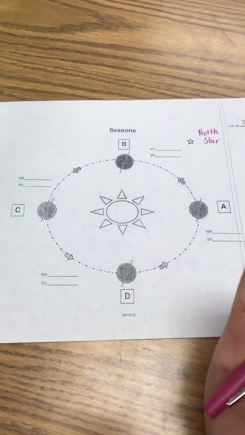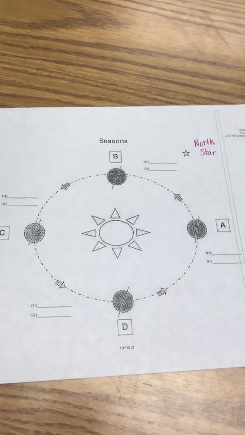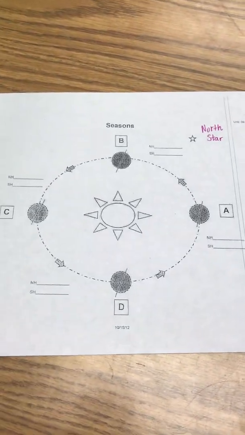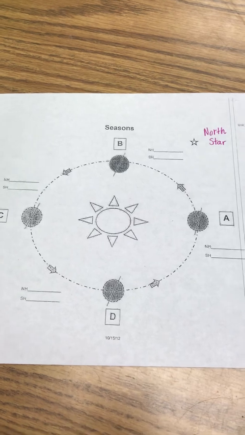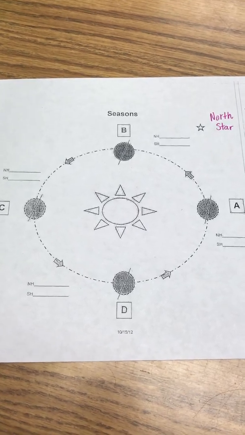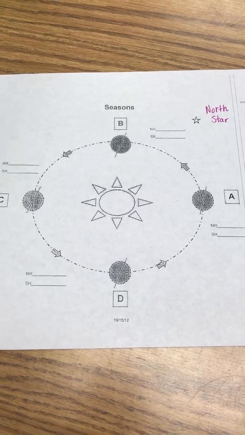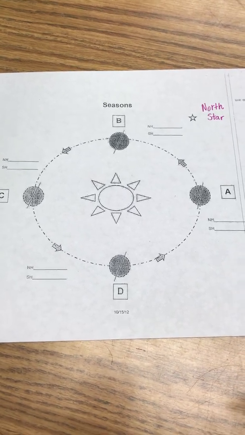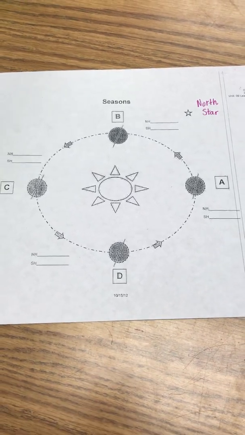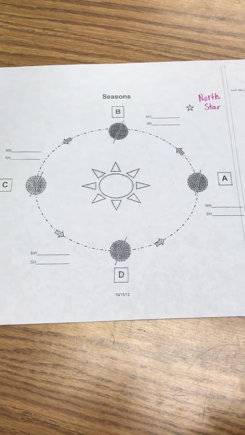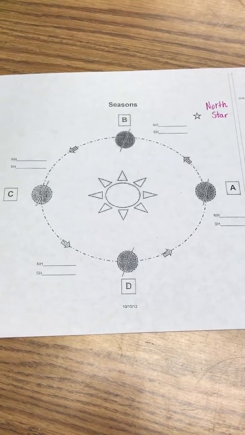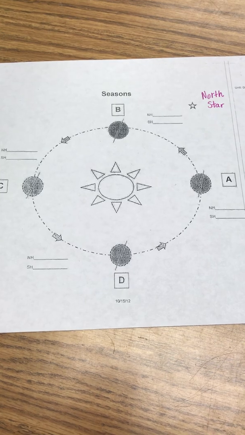So I want to go over a couple of rules and steps that we use to learn how to identify what season it is in the northern and southern hemisphere. The first thing I do is I always label my northern hemisphere first, because that is where we live in the United States. In Texas, we live in the northern hemisphere. And then I label the southern hemisphere.